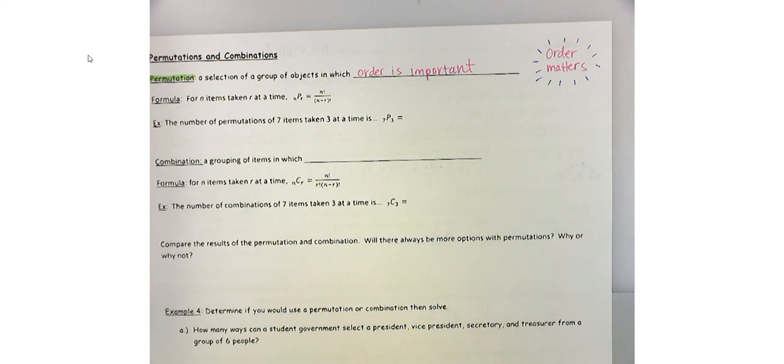The formula for n items, so n total items, taken r at a time, so how many you're taking at a time, we can use this equation.